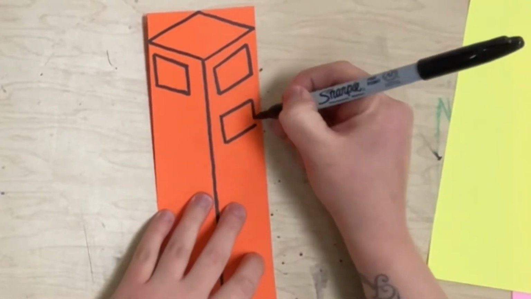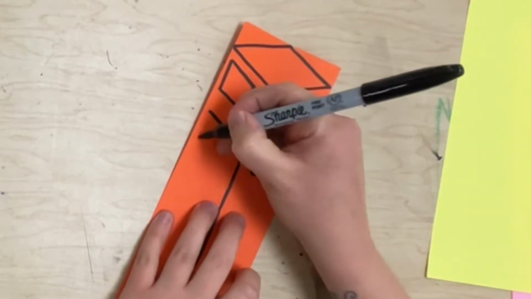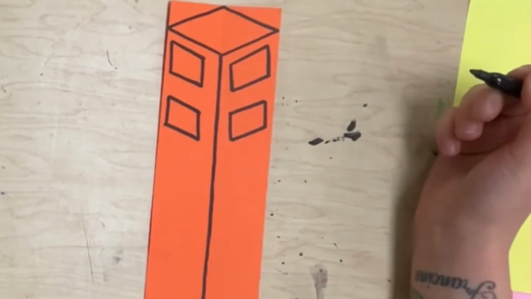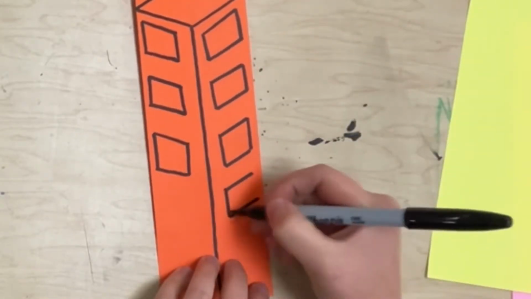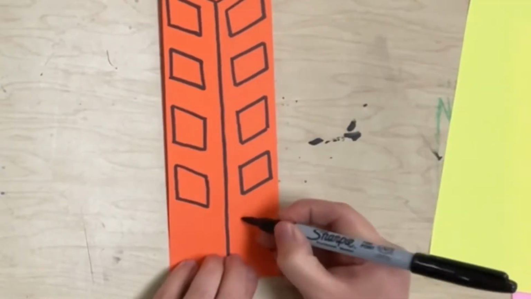I'm doing big windows on this building, and then I'll do some different kinds of details on my other buildings. So you can choose what kind of details you want to put on your buildings.